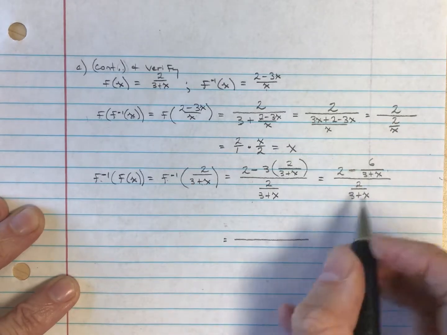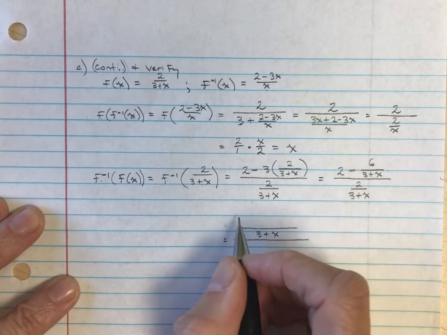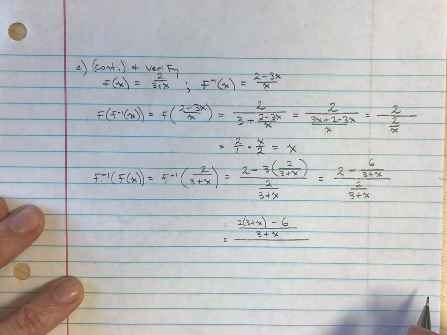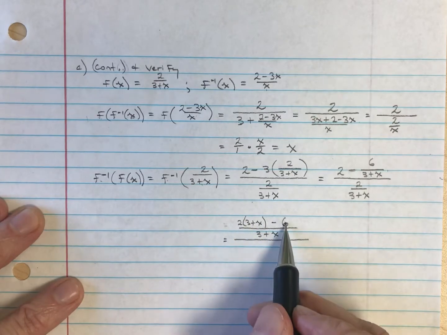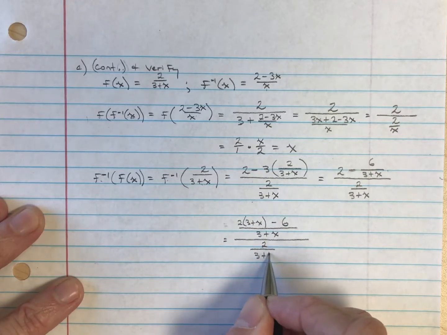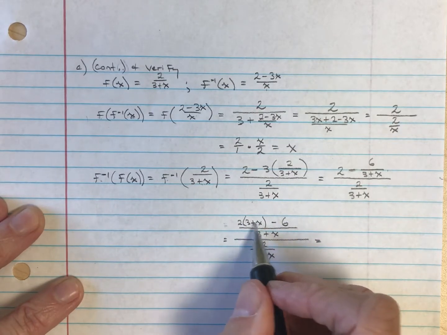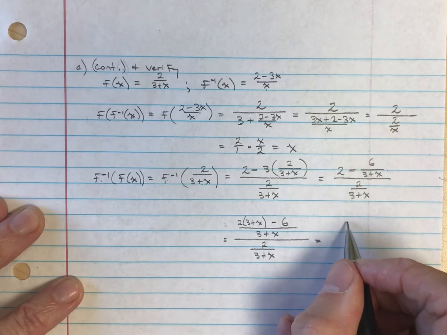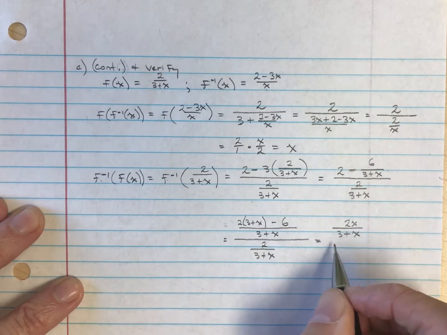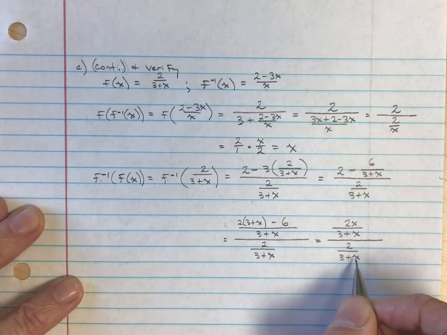Okay, here's my big fraction. I need a common denominator. I'm going to use 3 plus x as my common denominator. My numerator is going to be 2 times 3 plus x minus 6. Okay, so this divided by this is 2, and this is this fraction here, all of that over 2 divided by 3 plus x. Let's simplify the numerator. This is 6 plus 2x minus 6, so this is 2x over 3 plus x, all of that over 2 over 3 plus x.